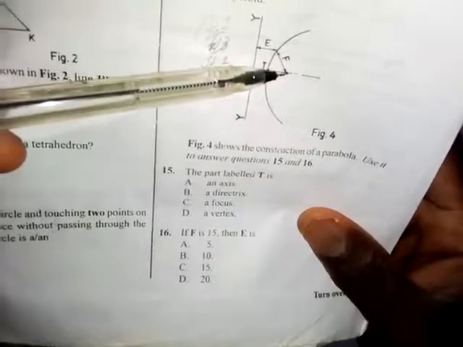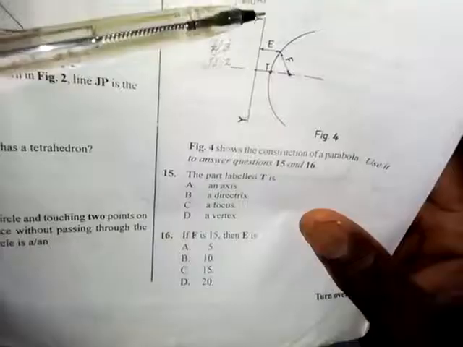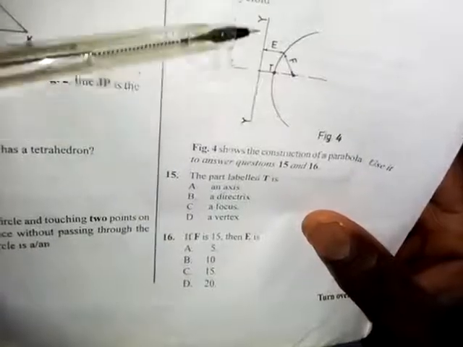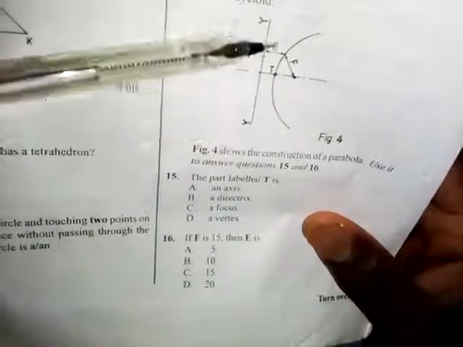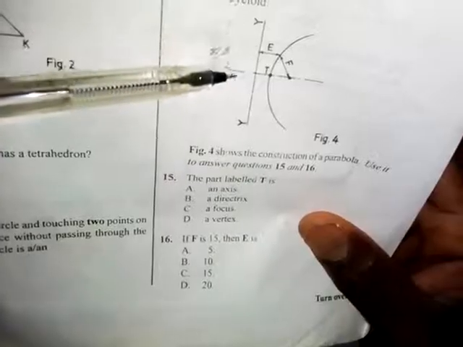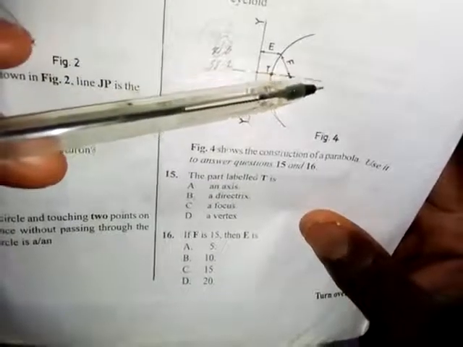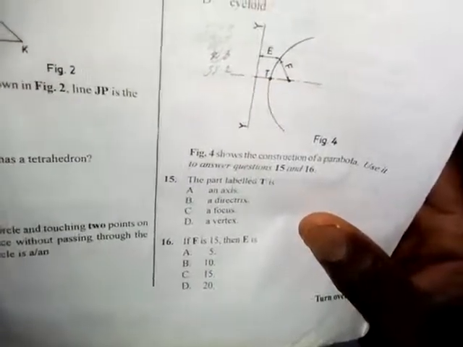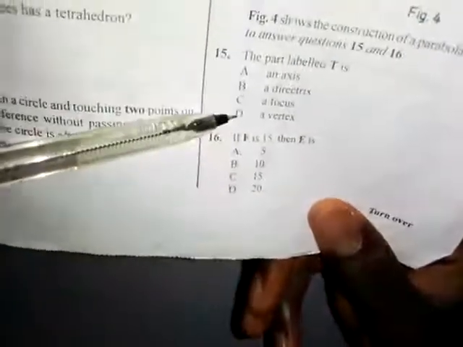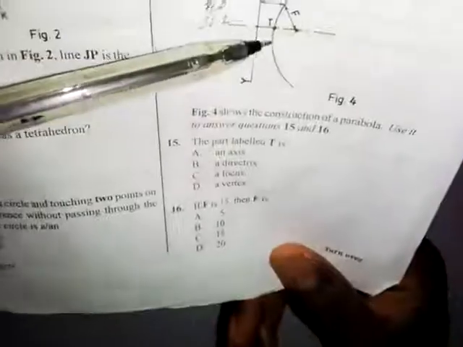This point is a focus. This line YY is known as the directrix, and this horizontal line is known as the axis. So take note of that. The answer here is option D. This point is known as a vertex, represented with our label letter T.